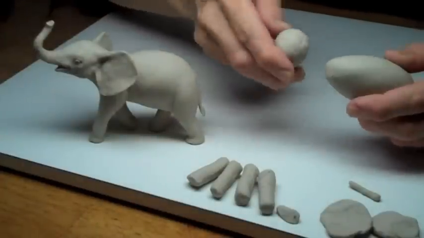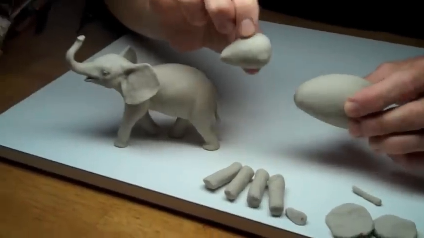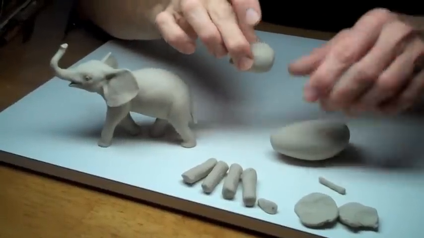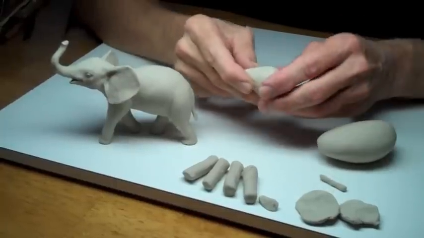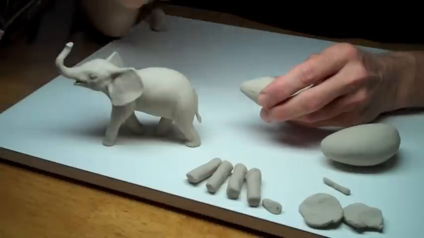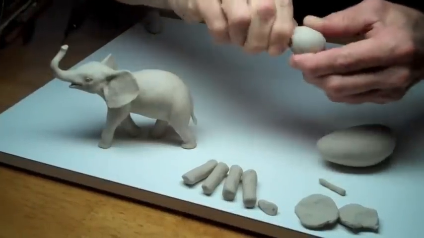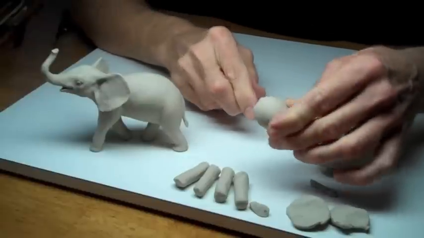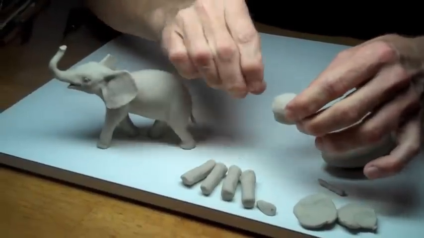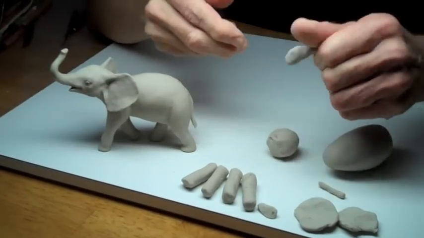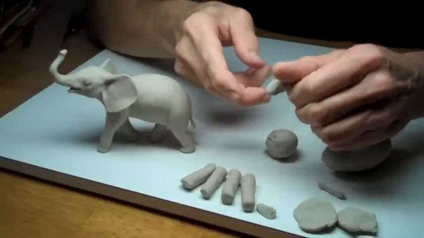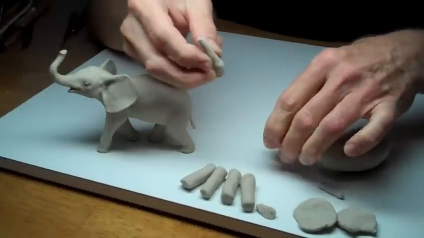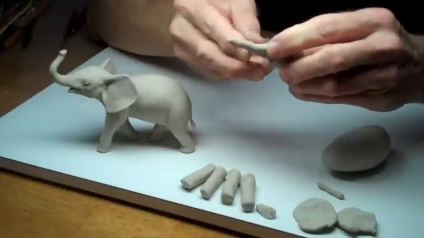I'm going to combine these two. The small pear-shaped object is going to be the head, and this is going to be the main part of the body. Now, there are 2 ways that I can create the head with the trunk. One is that I can have a separate piece, and then the small pear becomes more of a sphere once again, and to create the trunk, I would be rolling out a small elongated cylinder, as we did with creating the tail in the past, but in this case it would be the baby elephant's trunk, and then we can attach it like that.